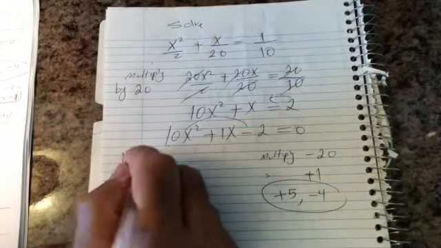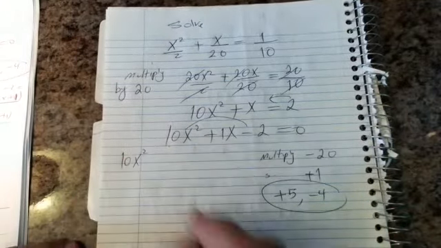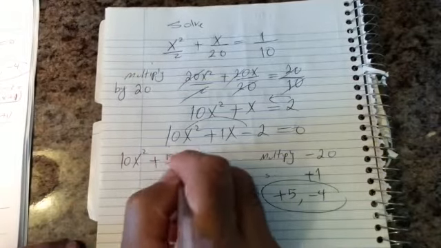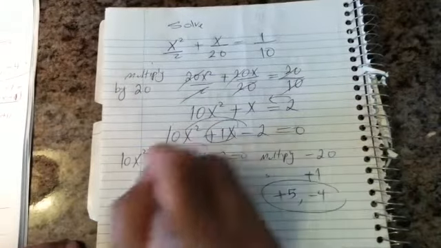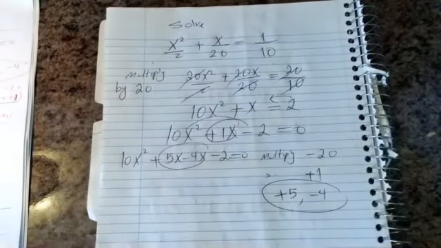So here, then, we change 1x to, remember, we change it for the group factoring. Instead of 1x, I write 5x minus 4x.